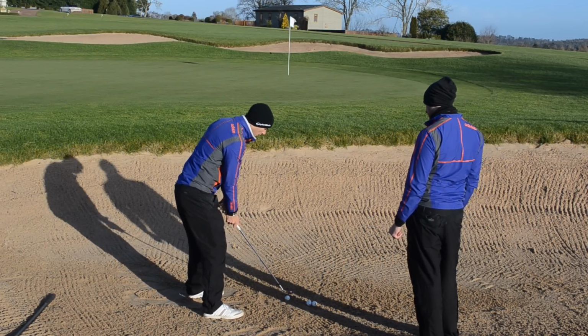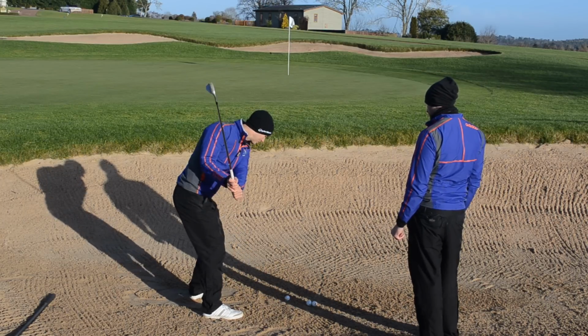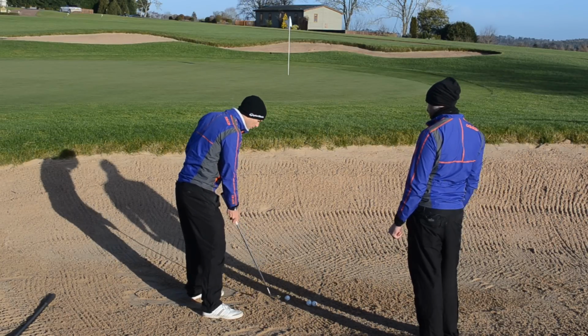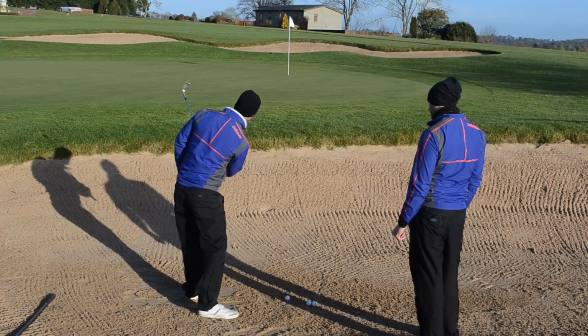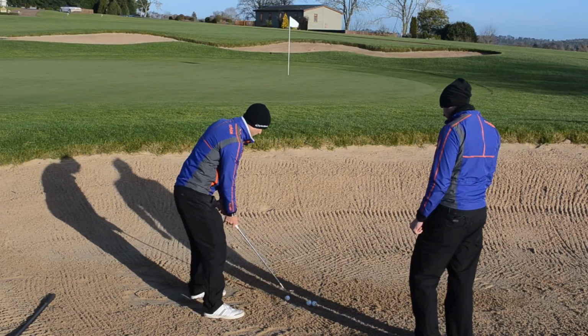All I'm doing is swinging on the line of my body, letting the loft do the work and letting that club bounce through that sand. So I don't want to dig deep into this sand. I want to get underneath it and get that club bouncing through there. You can see it skims underneath that there as well. Okay, let's watch it hit a few, shall we?